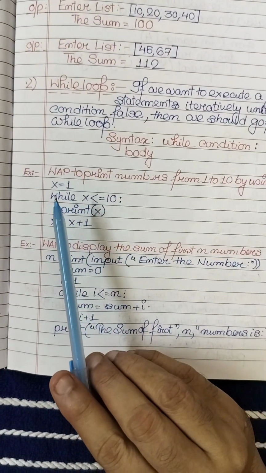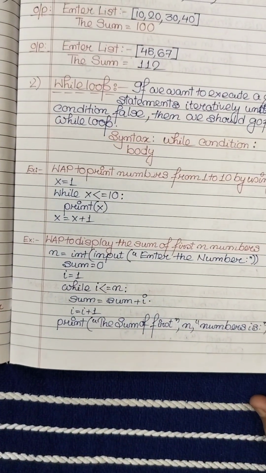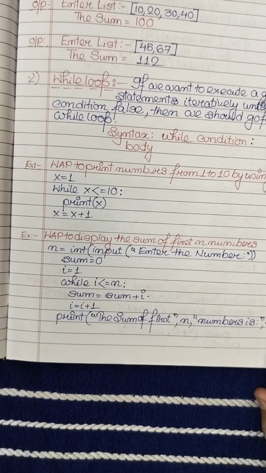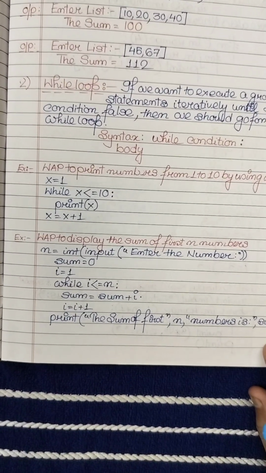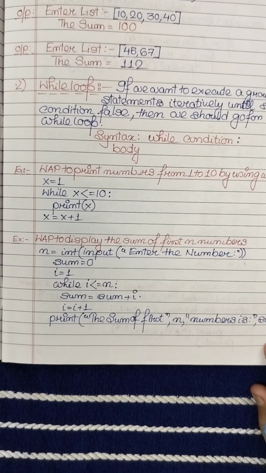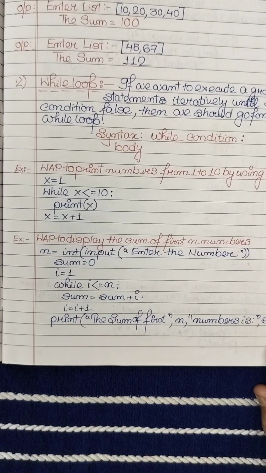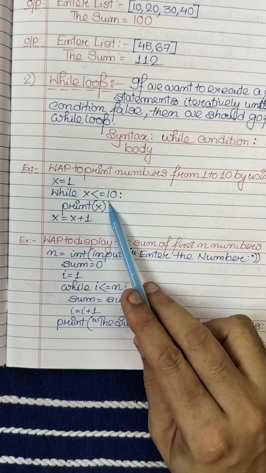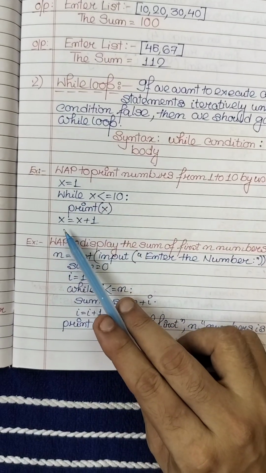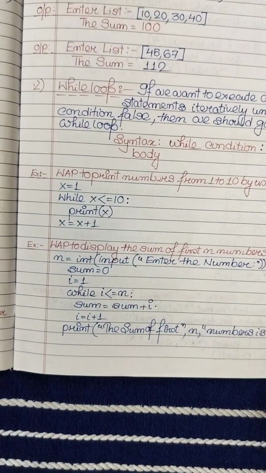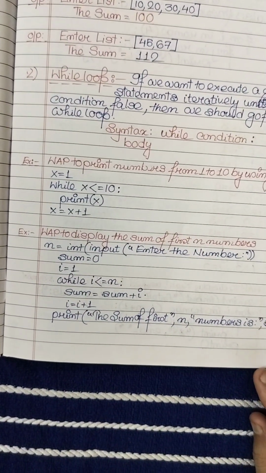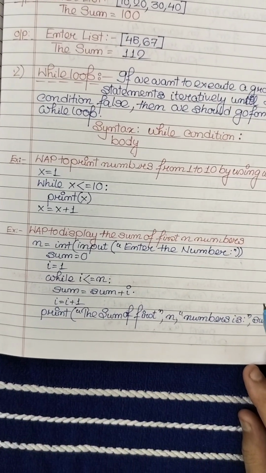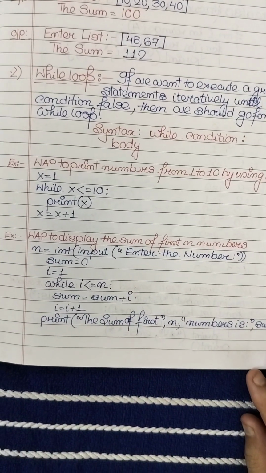Let me give an example to learn very easily. We have to print numbers from 1 to 10 using a while loop. x is equal to 1, while x less than or equal to 10, print x, then x is equal to x plus 1. This is the way you can write the numbers from 1 to 10 using a while loop.